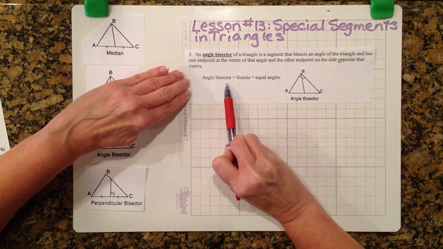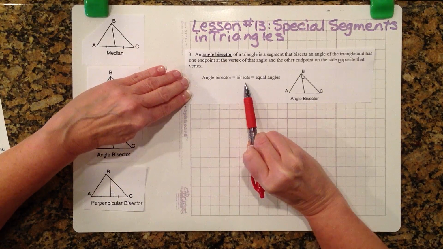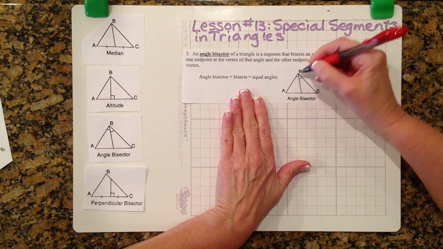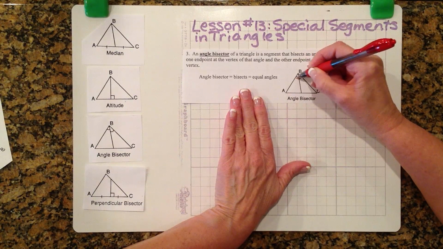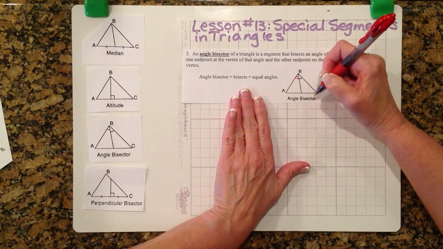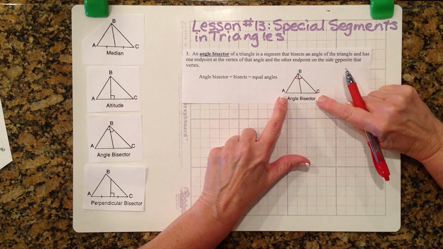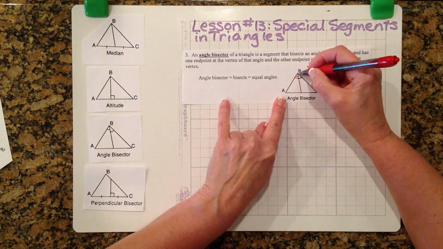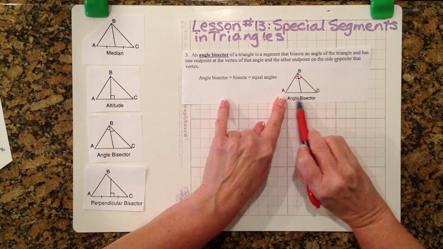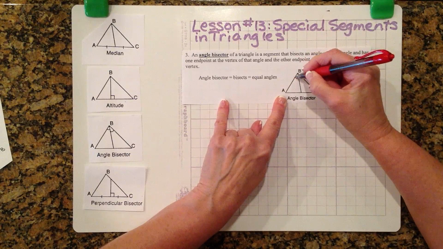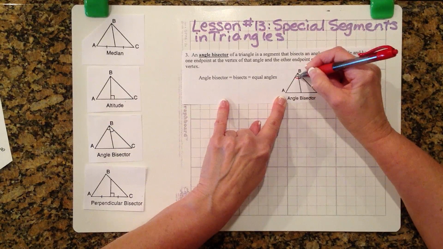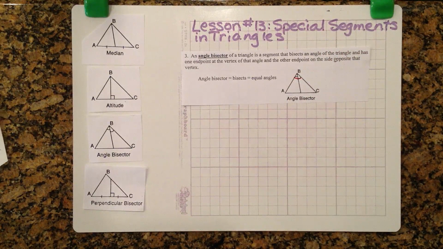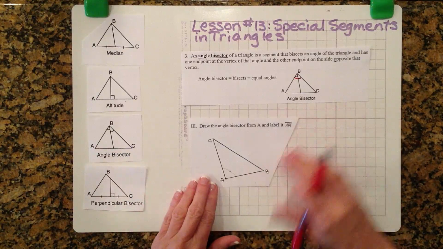So when you think of angle bisector, you think of bisects and equal angles. So what you're doing is you're creating a segment that's going to cut that angle right into two congruent angles. It doesn't mean that it's going to be a median. It bisects it. It doesn't matter where it hits line segment AC as long as it hits that side and it bisects these two angles. Your goal is to have equal angles on each side there. Okay, so let's look at an example.